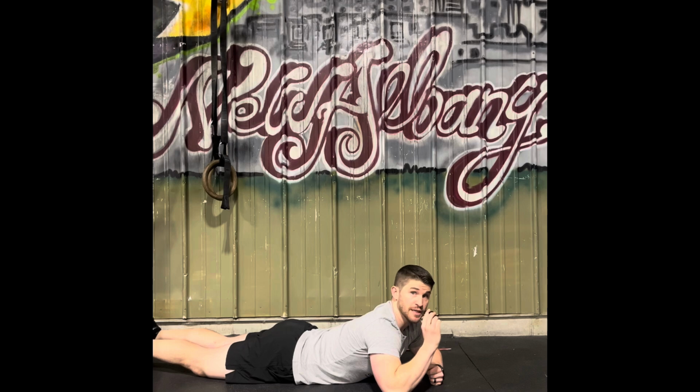Now, if you found that your symptoms got better or centralized with the backwards bend assessment, then these are going to be a few exercises that you can do to help reduce your pain and improve your movement right away. I know it sounds super simple, but the first movement is simply laying on your stomach, just like so.